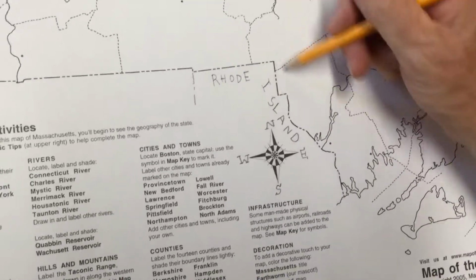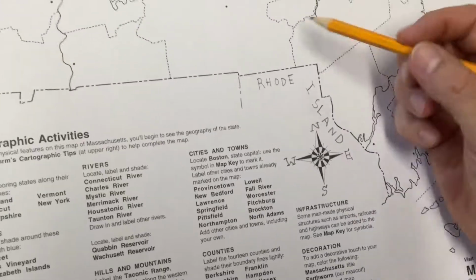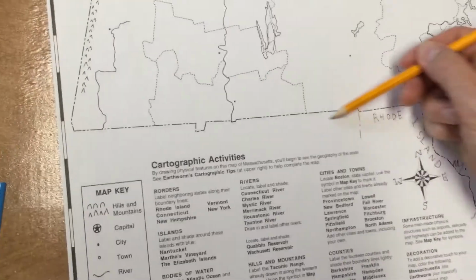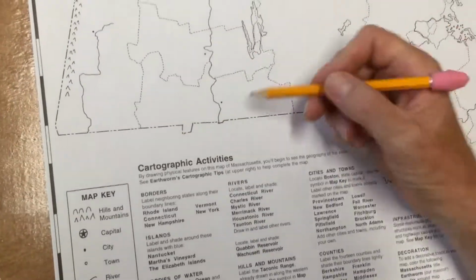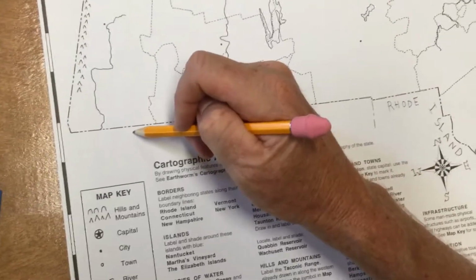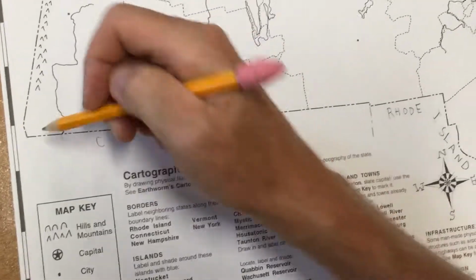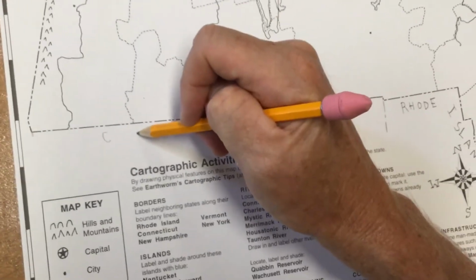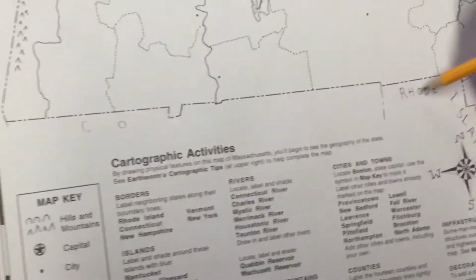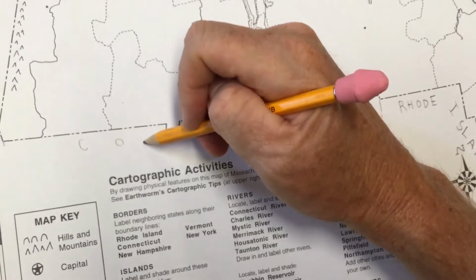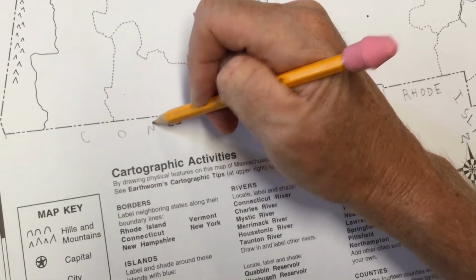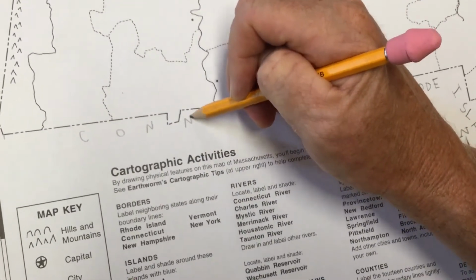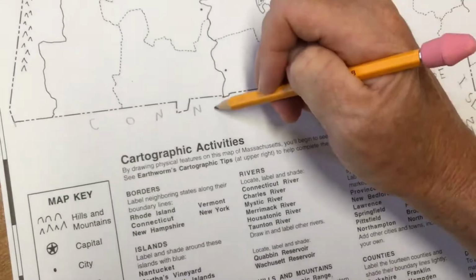It touches upon Massachusetts. If we head west, there's another state that touches along this southern border here. And that would be the state of Connecticut. Let's use all capital letters to label. You notice I did that with Rhode Island. I used all capital letters. And I like to stretch the letters out so they cover a large area.